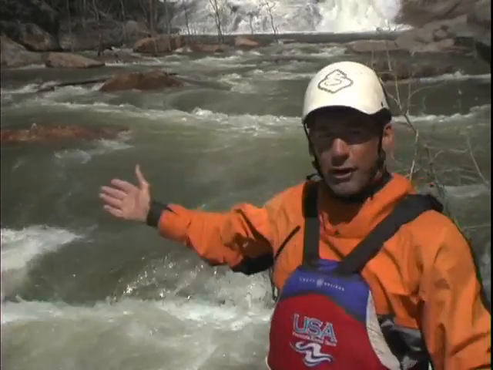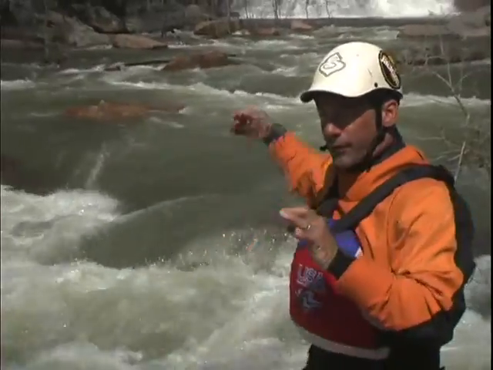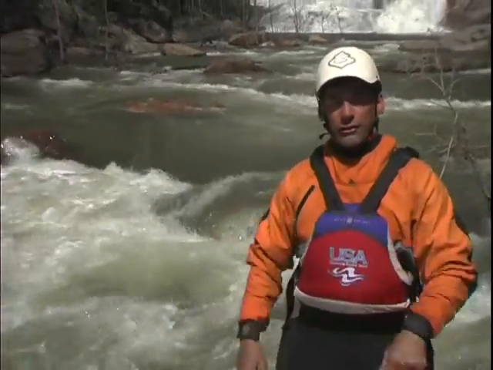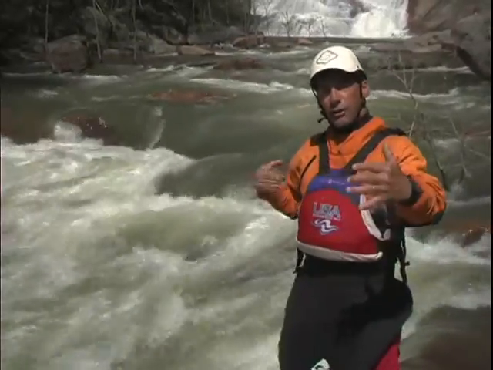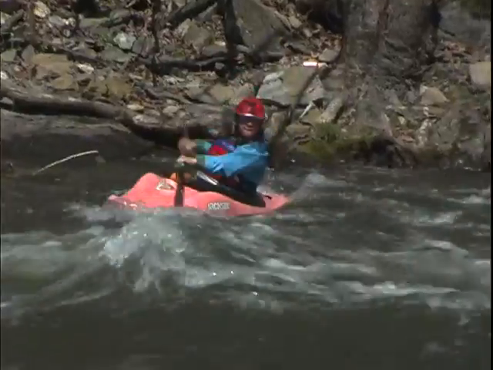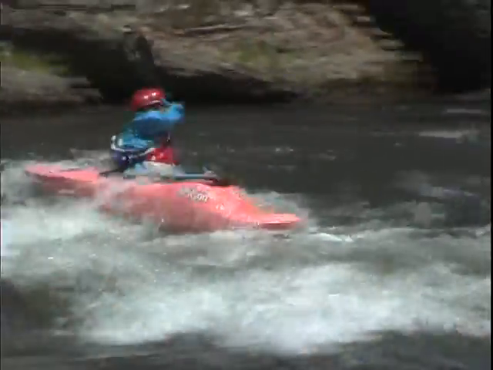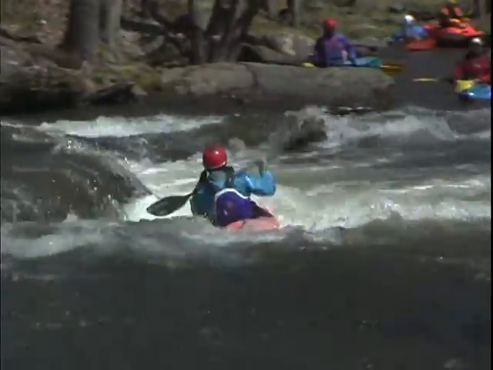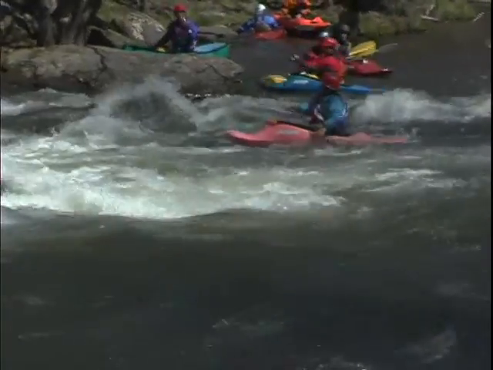Now that we know all the different features that are in a river, rocks, holes, waves, eddy lines, and eddies, we need to be able to read the water in a way that we can get through all those different obstacles from the top of the river to the bottom. But we're not going to do it in an entire river at once. We're going to do it rapid by rapid. And we don't even have to do the entire rapid. What we really want to do is break down a rapid into its smallest components, the easy bite-sized pieces, basically.